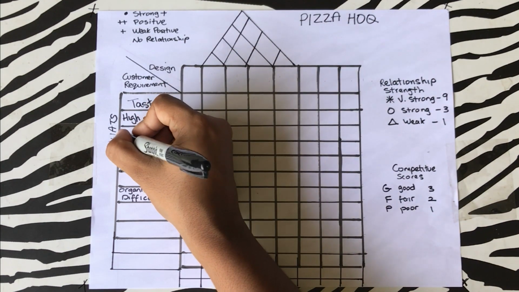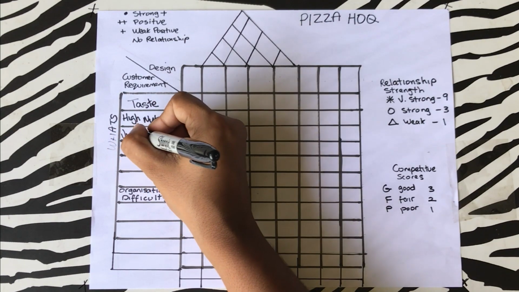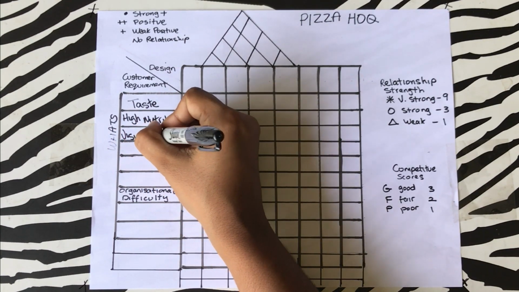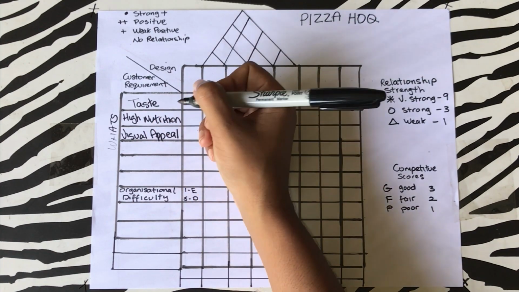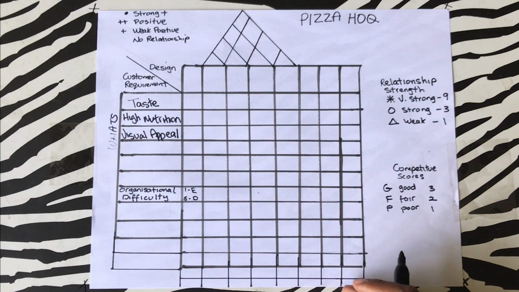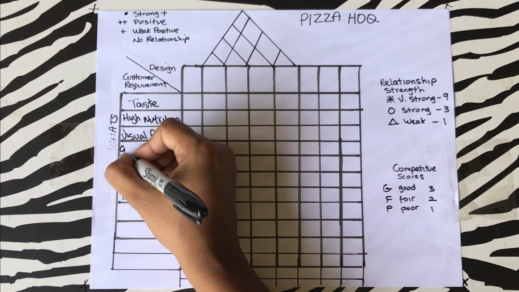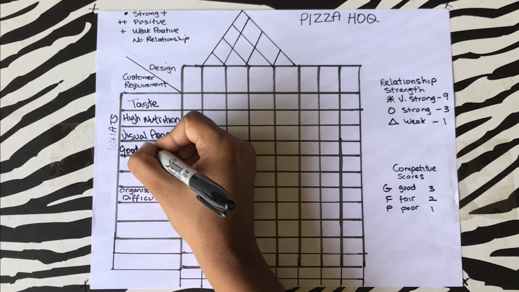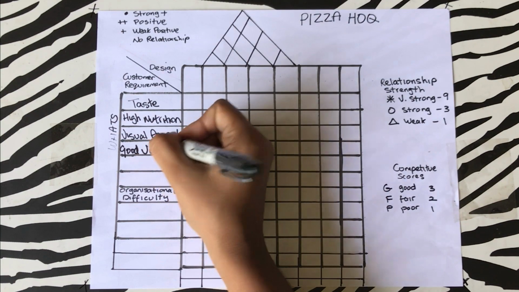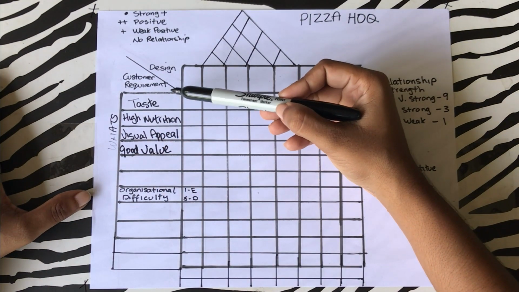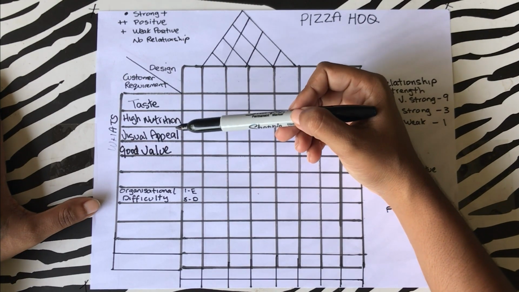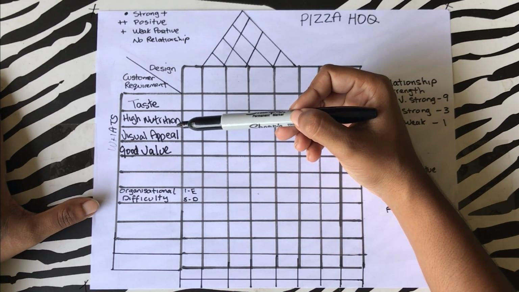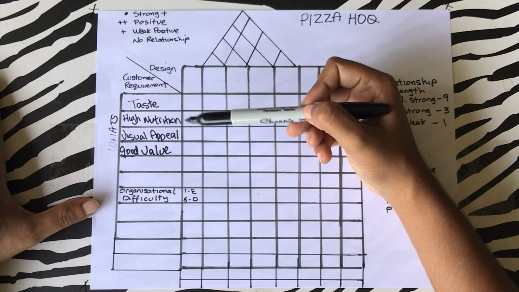Visual appeal, so you want a pizza that is actually visually appealing. And we'll finalize this with basically just good value for money. Good value. So we have recorded 4 customer requirements. All right, and again, this information would be derived from your customer surveys.